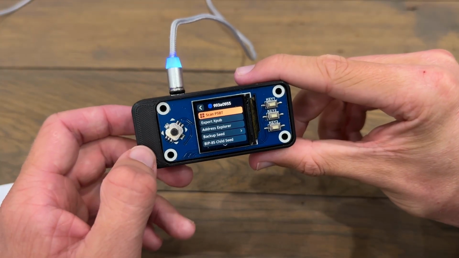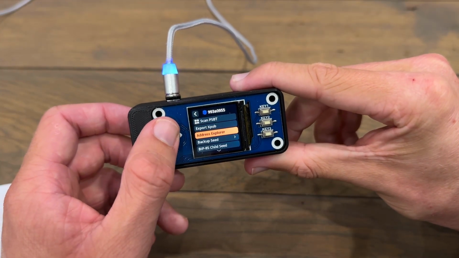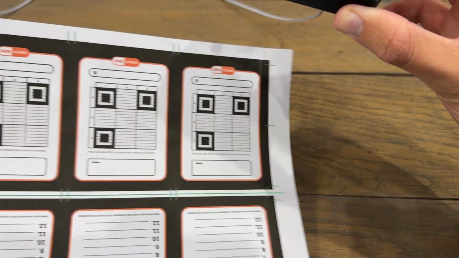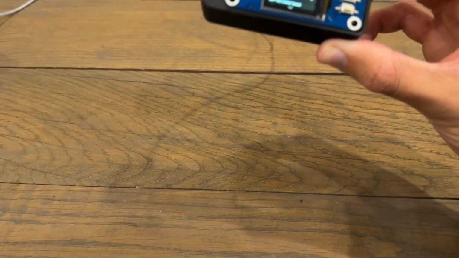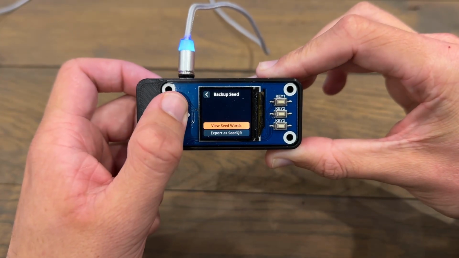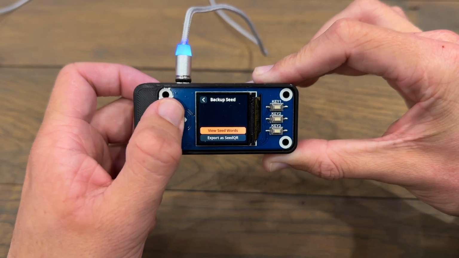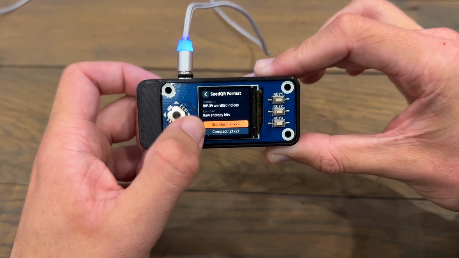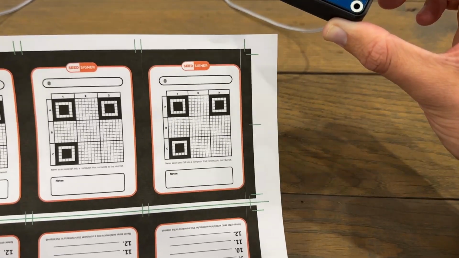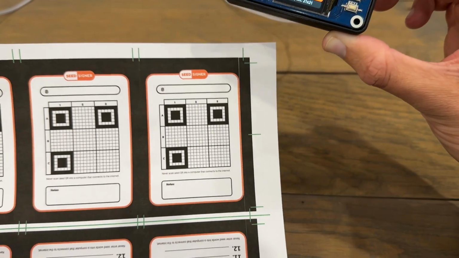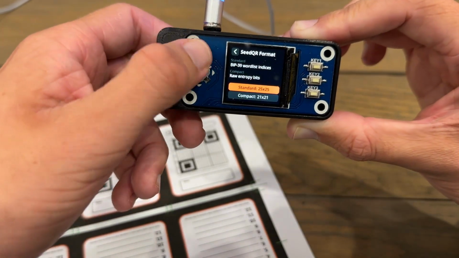And here we have a whole bunch of settings or things we can do with our seed. Something really cool about SeedSigner is that you can back up your seed on a QR code like this. So here under the seed, if you go to backup seed, you have the option to export as seed QR. So click on that. And then we've got two options. Firstly, standard or compact. I printed out these QR codes from SeedSigner's GitHub. I'll leave a link below. But this here is a 21 by 21 option. So here we've got the 21, the compact option.